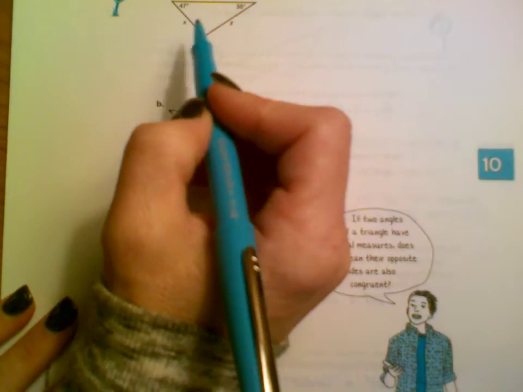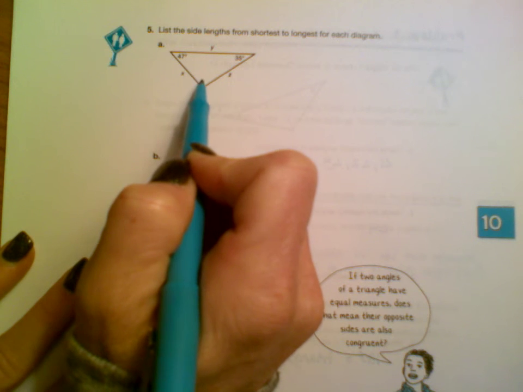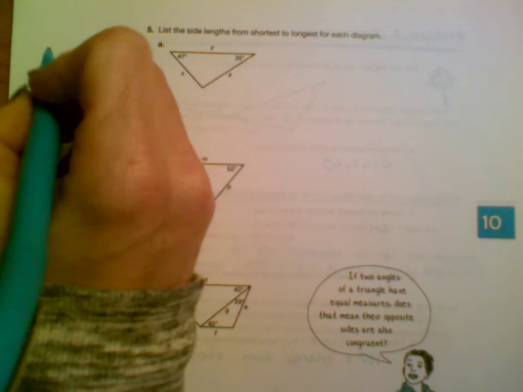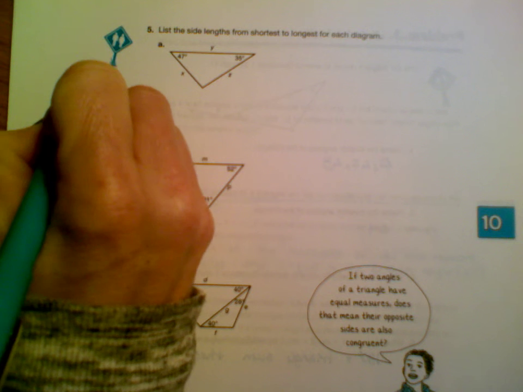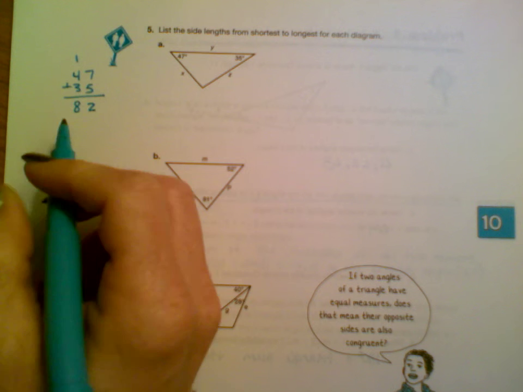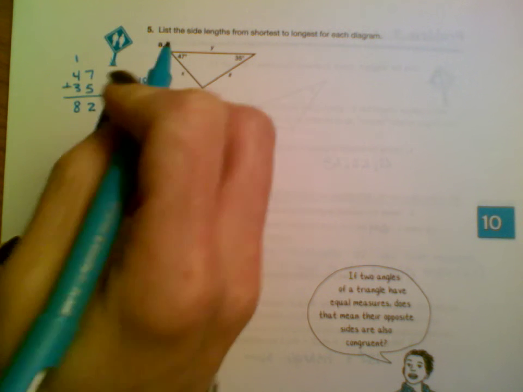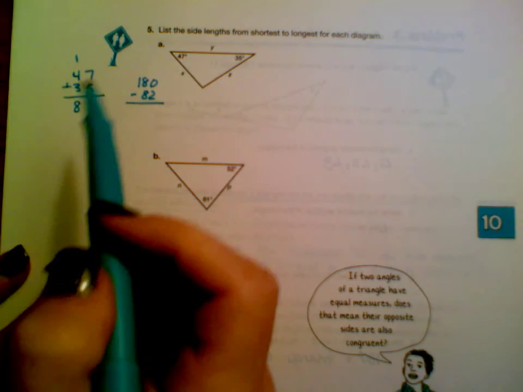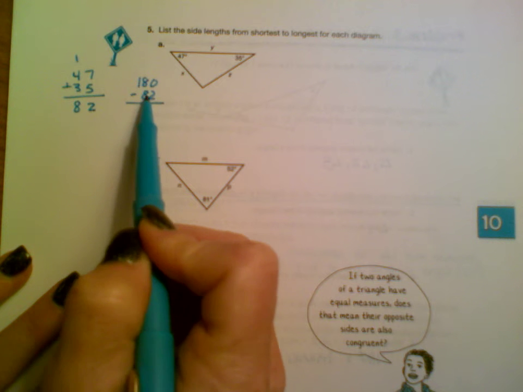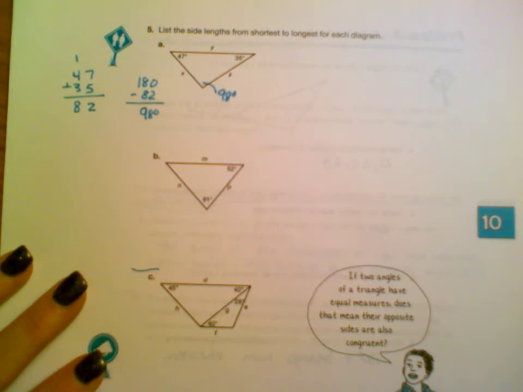So first of all, if I look at a picture, I could find this angle measure because I know the three measures have to add up to 180. So far I have a 47 and a 35, which gives me 82 degrees. All three have to add up to 180. So 180 minus 82. So instead of borrowing, I'm going to try to do this mentally. 180 minus 80 would be 100. But then I still need to take 2 off. So I know this angle is a 98-degree angle.